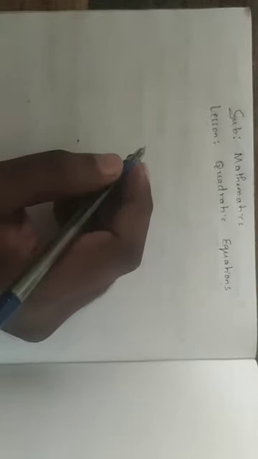We are in the lesson quadratic equations. We are discussing the lesson quadratic equations. Last class I had explained finding the roots of the quadratic equation by using the quadratic formula, that is the third method.